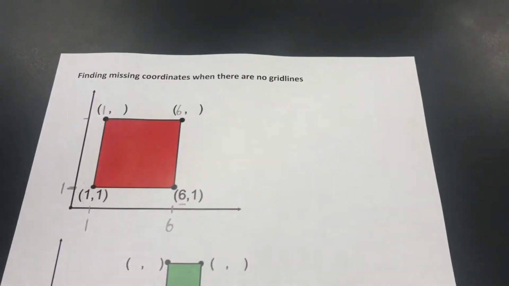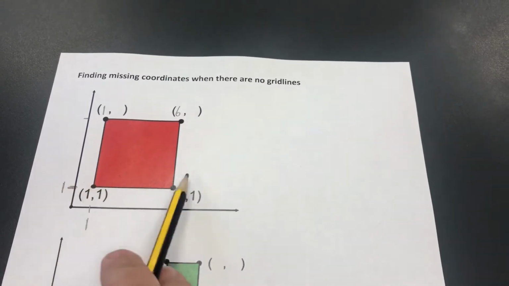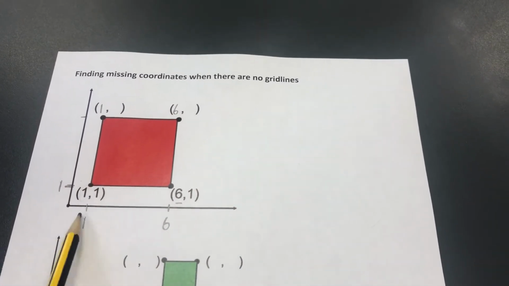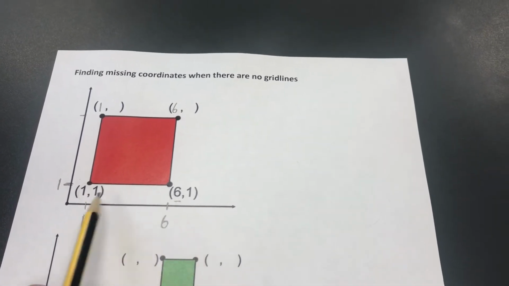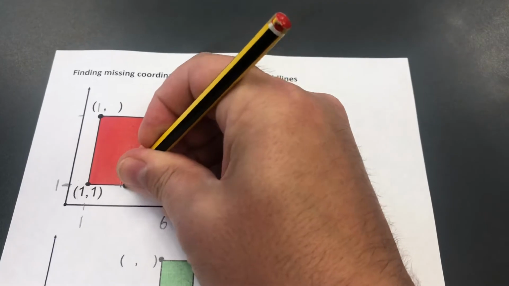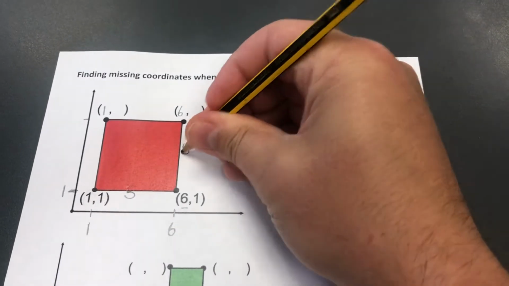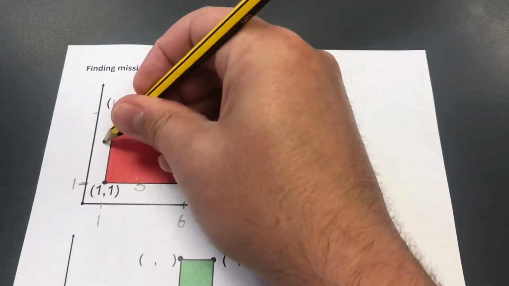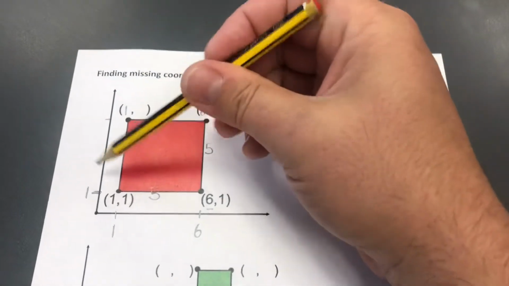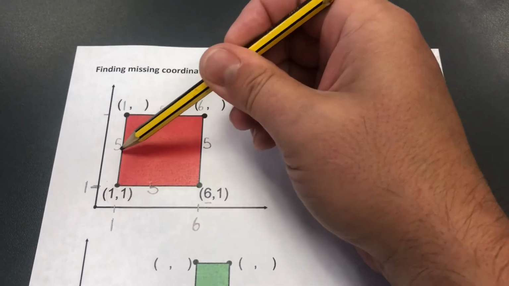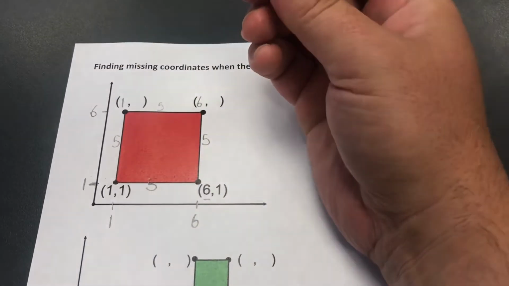So now I've got to think, right, what do I know about a square? I know a square has all the sides the same length. So if this coordinate here is 1 and this one is 6, I know that the difference between there is 5. And it's a square, which means this side is going to be 5 also. This side is 5 and this side is 5. So now I know that, if that's 1 and I add on this 5, 1 add 5 takes me to 6.